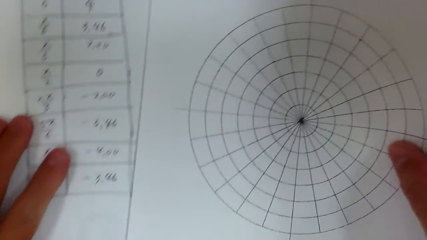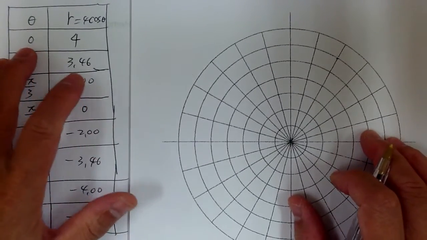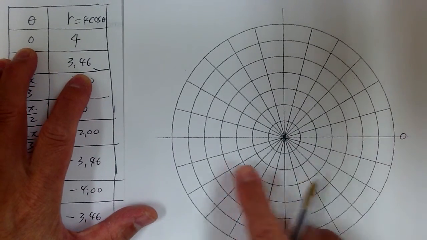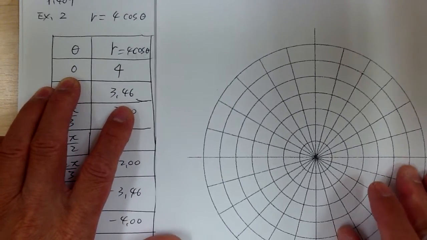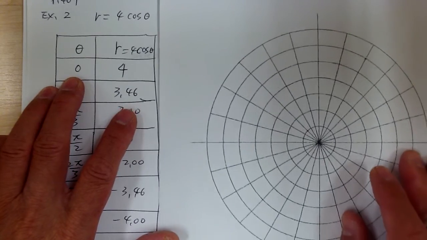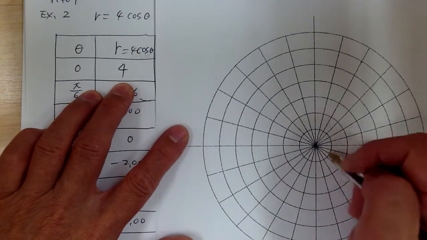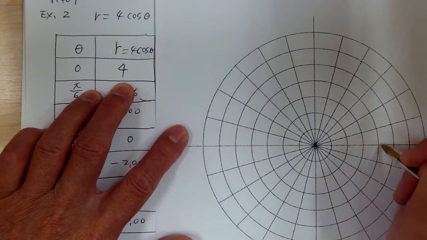Okay, so here's the graph. So at 0 degree, so here's your 0, radius is 4. So this one we have enough. We can just go ahead and just use a regular radius. Okay, so at 0, radius is 4, so 1, 2, 3, 4, right over here.